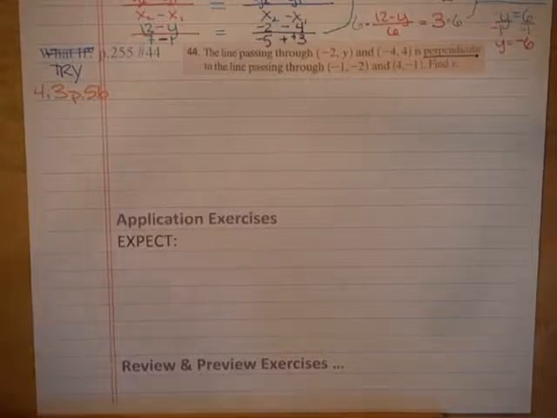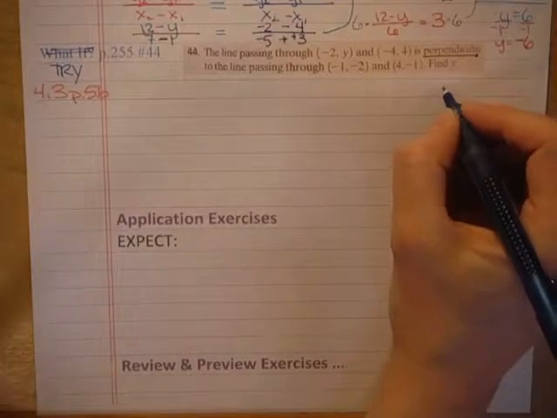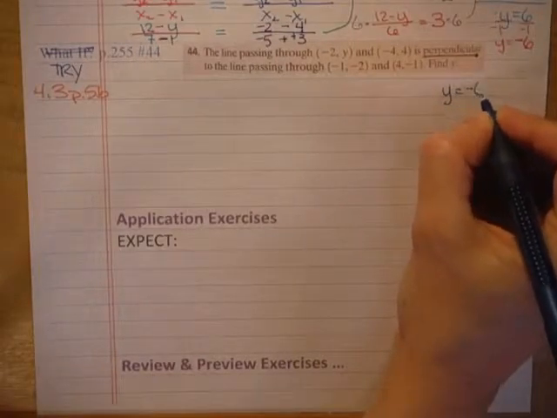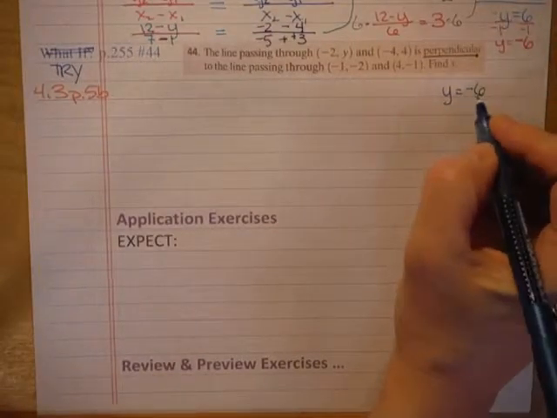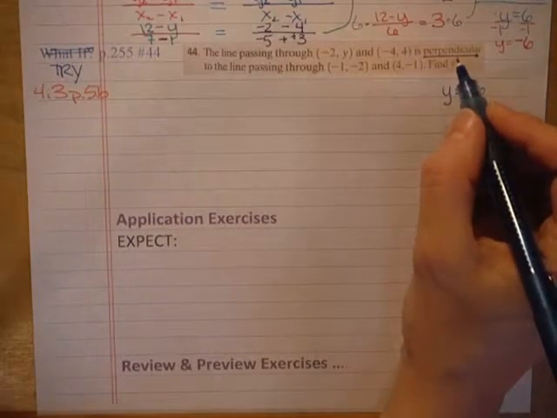Okay, when you do this, you should end up at the end result that you get a y value of negative 6. Happens to be the same as the one before, but it's actually a fresh problem, 2 different lines here, and they are perpendicular.